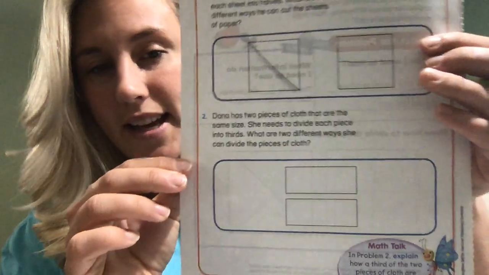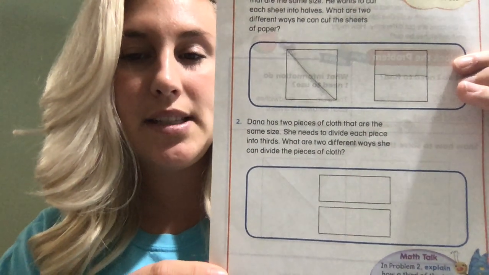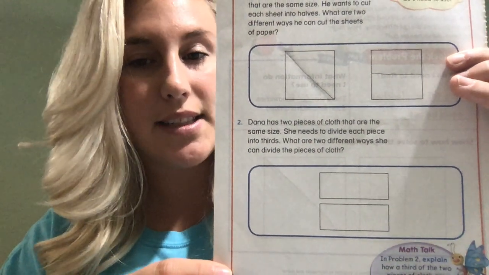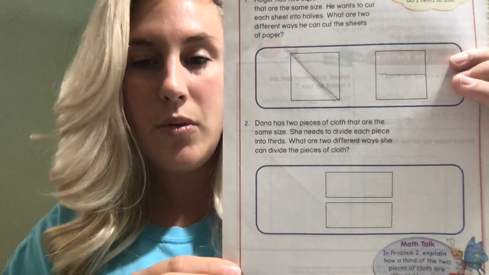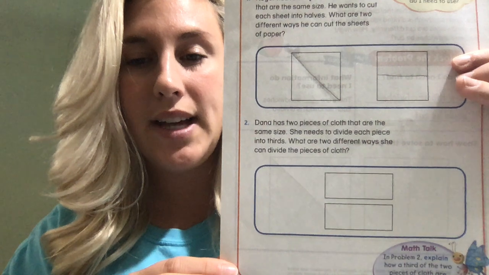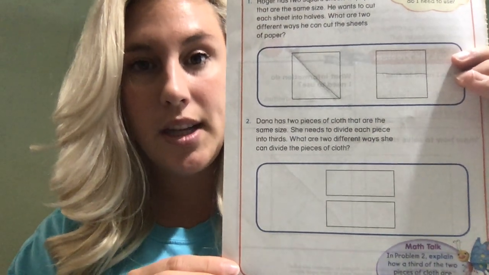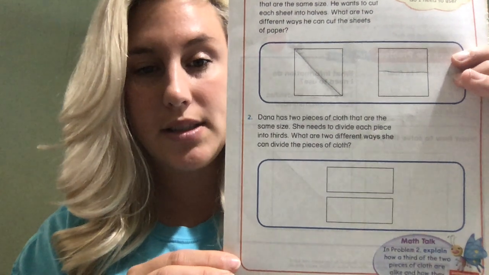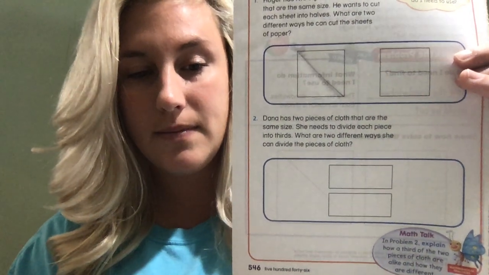Now we're going to look at the next. It says Dana has 2 pieces of cloth that are the same size. She needs to divide each piece into thirds. What are 2 different ways she can divide the piece of cloth? So we're now dividing it into thirds. We know that thirds is 3 equal parts. So we're going to divide these 2 rectangles into thirds.